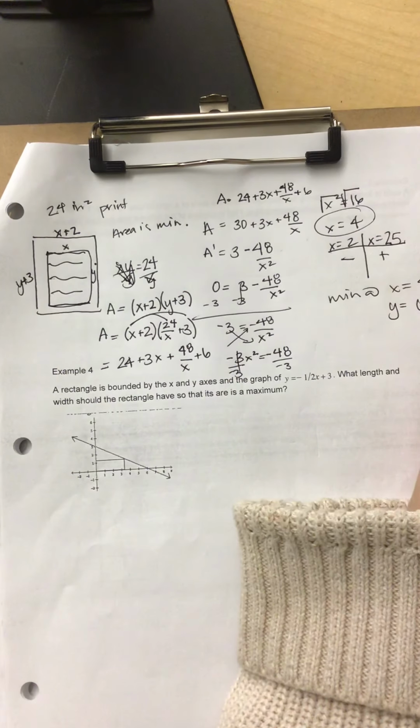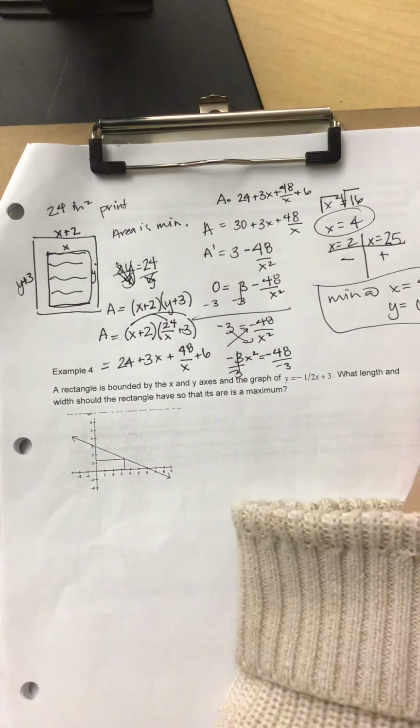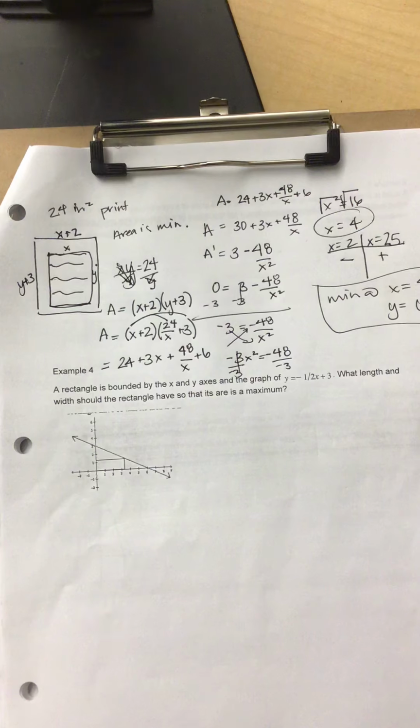6. Yep, there you go. But that's not what they asked for. That's why I was looking at my paper. What did they ask for? The dimensions of the page.